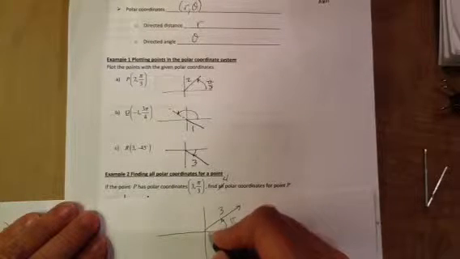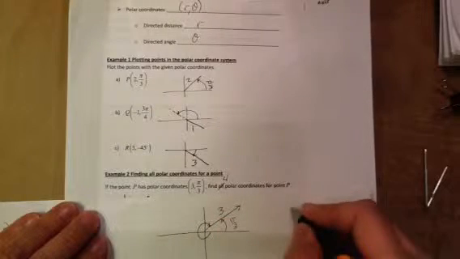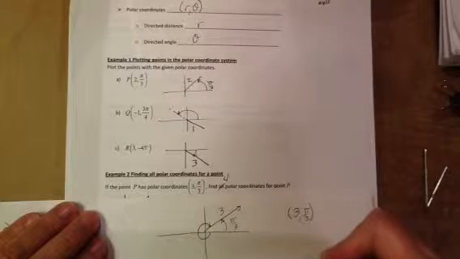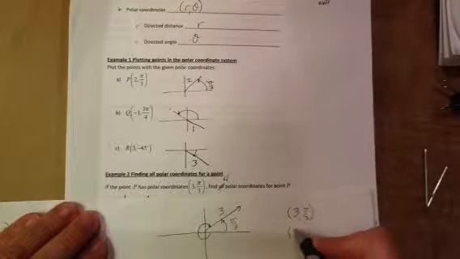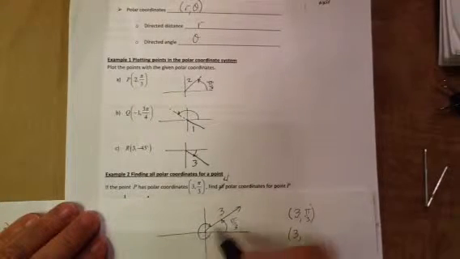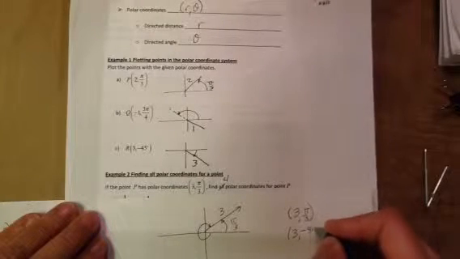But I could also go in this direction, and when I go in this direction, it's a negative angle, still a positive 3. I'm going in the clockwise direction, so that's still a positive 3, but now I have a negative angle, and the negative angle is -5 pi over 3. Remember, it's 2 pi minus a third. So that gives me 2 of my coordinates.